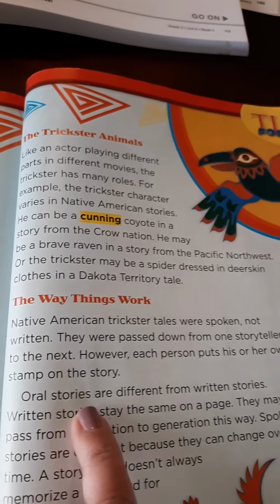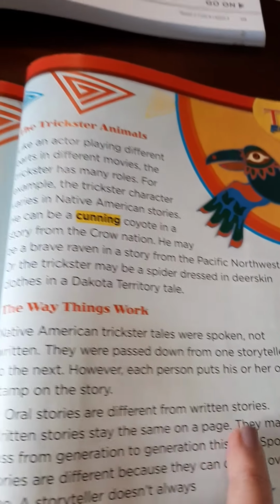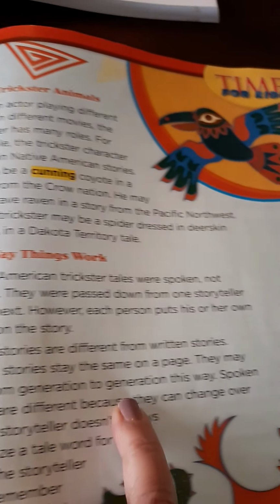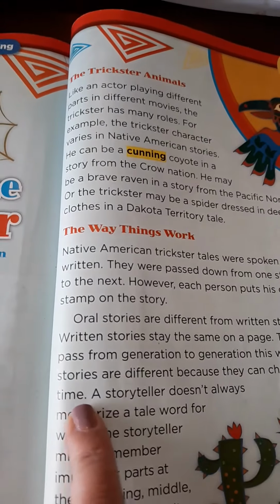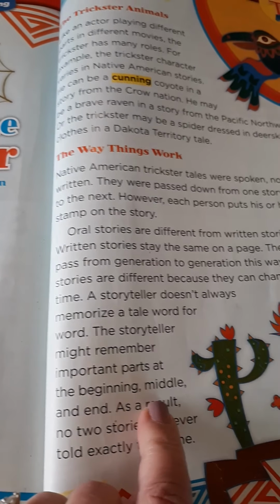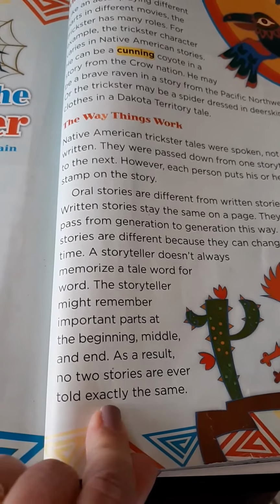Oral stories, those are ones spoken out loud, are different from written stories. Written stories stay the same on pages. They may pass from generation to generation this way. Spoken stories are different because they can change over time. A storyteller doesn't always memorize a tale word for word. The storyteller might remember important parts at the beginning, middle, and end. As a result, no two stories are ever told exactly the same.